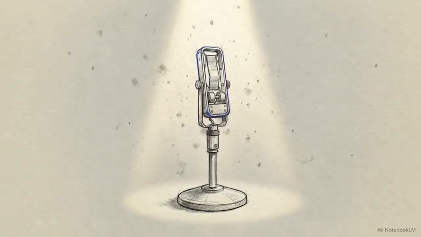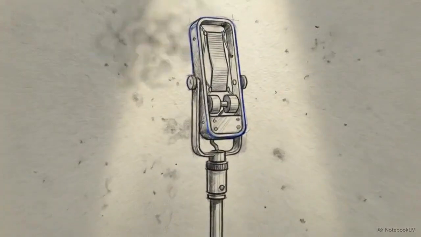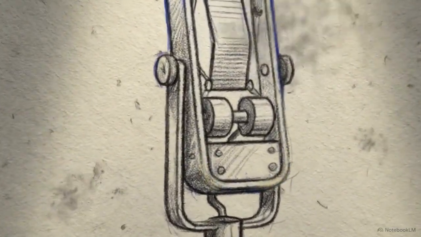When these effects are used with restraint, they stop being technical decorations and start framing the emotional narrative of the song.